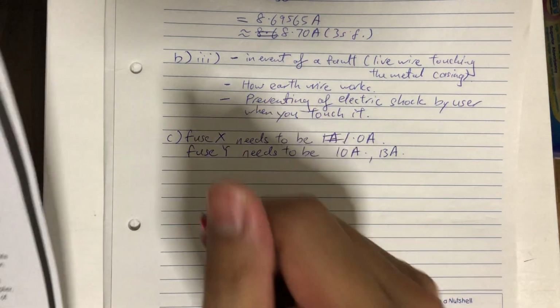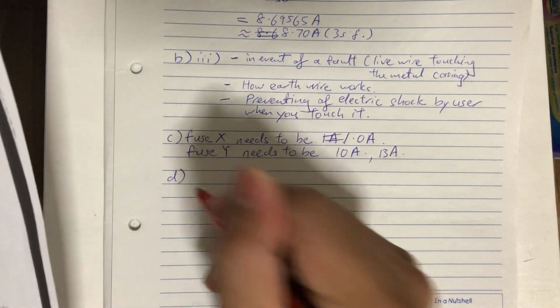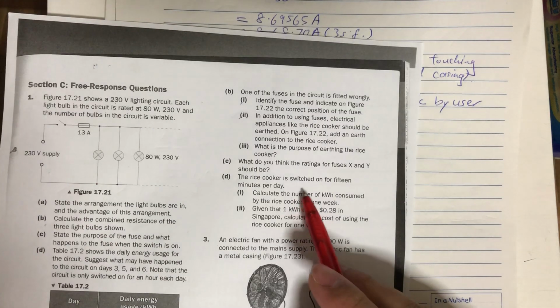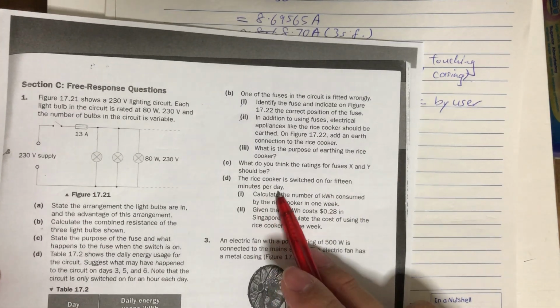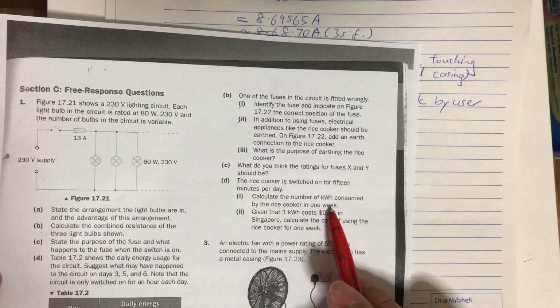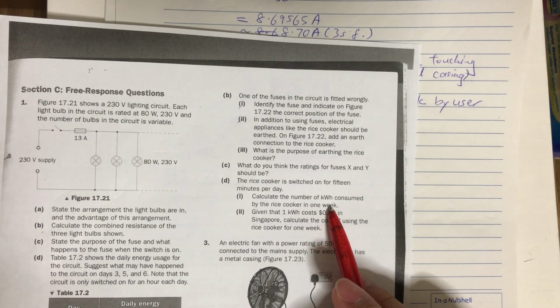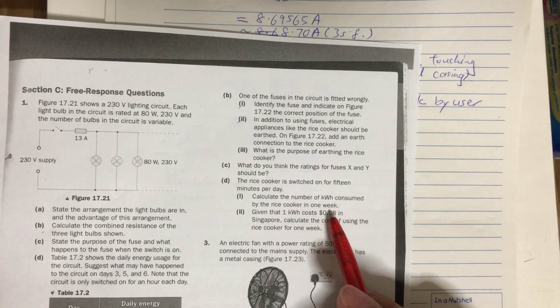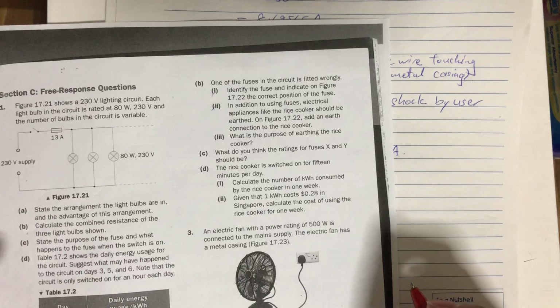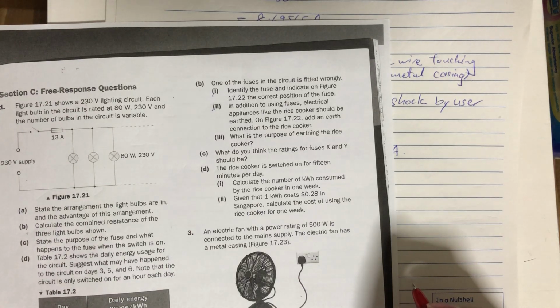Part D. The rice cooker is switched on for 15 minutes per day. Calculate the number of kilowatt hours consumed by the rice cooker in 1 week. Same as just now in section B, you need to calculate the amount.